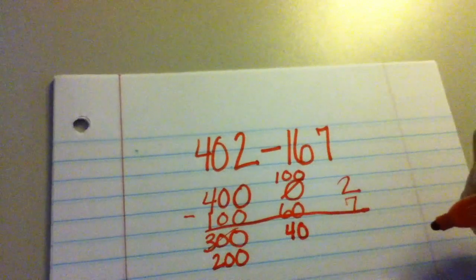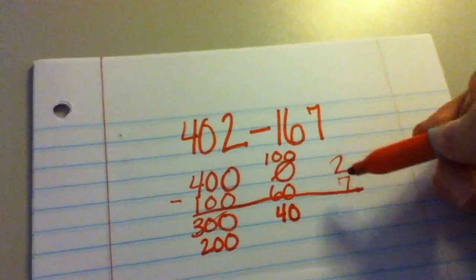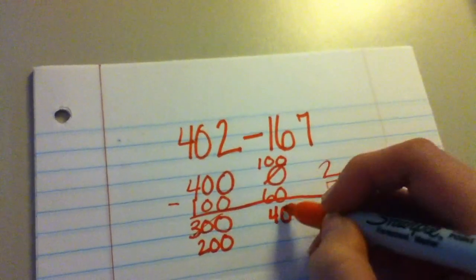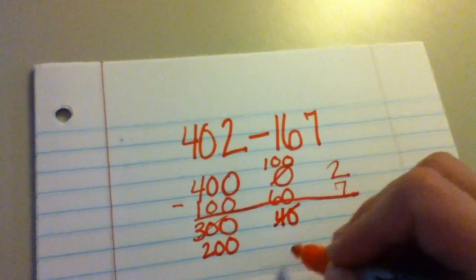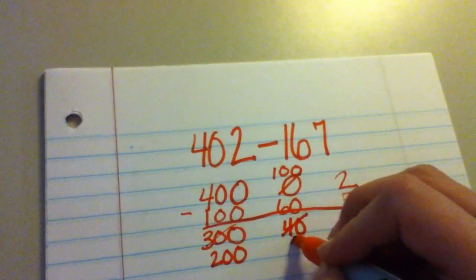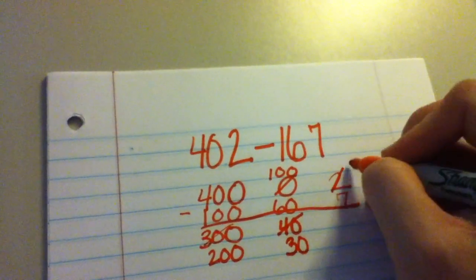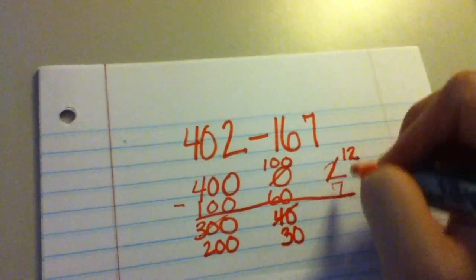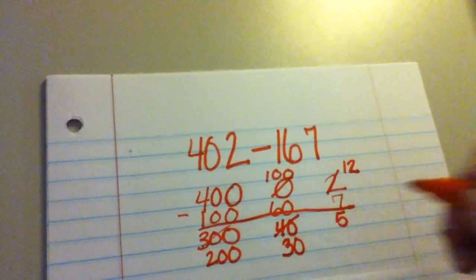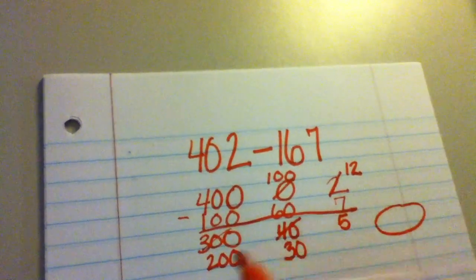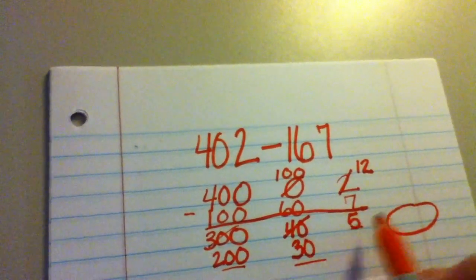I come up here and I have the same thing where I have 2 minus 7, so I have to regroup. This time I'm going to regroup out of my tens because of our base 10 number system. And this will leave me with 3 tens, and this will give me 12 to subtract 7 from, and that will give 5. And so that builds this nice number of 235.